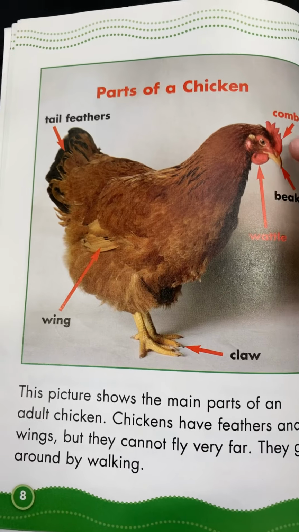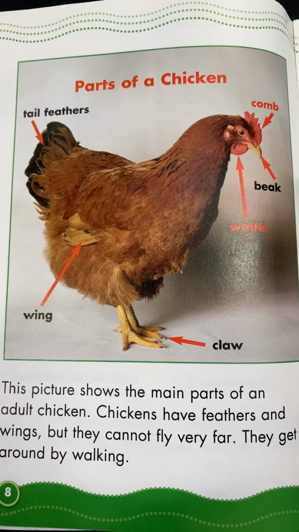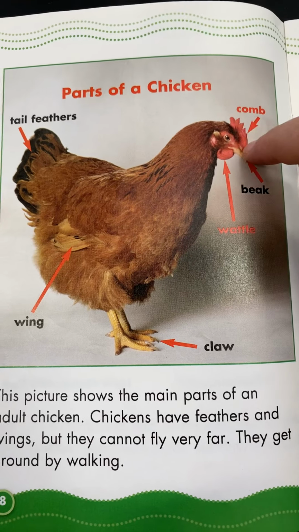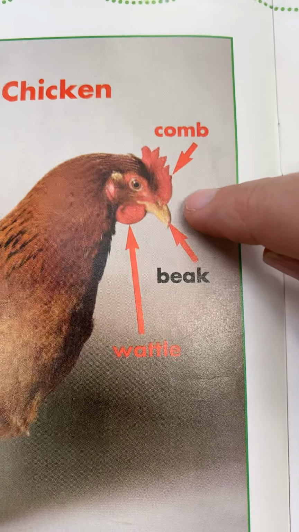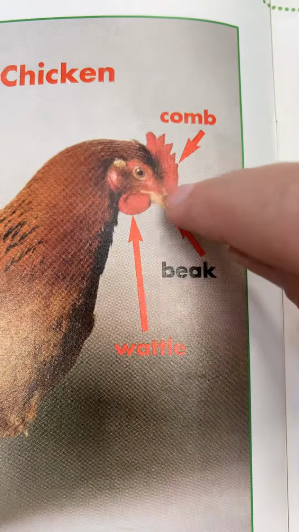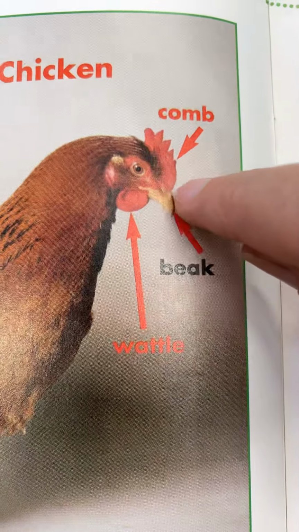So we have, obviously, the chicken's head. And this red thing on the top is called a comb. And you can see it's called a comb probably because it has kind of that spiky look like a comb has. And then we have their beak. And it's a very strong, thick beak, and it's kind of curved down. They use that beak for pecking a lot at the ground. That's where they find their food.